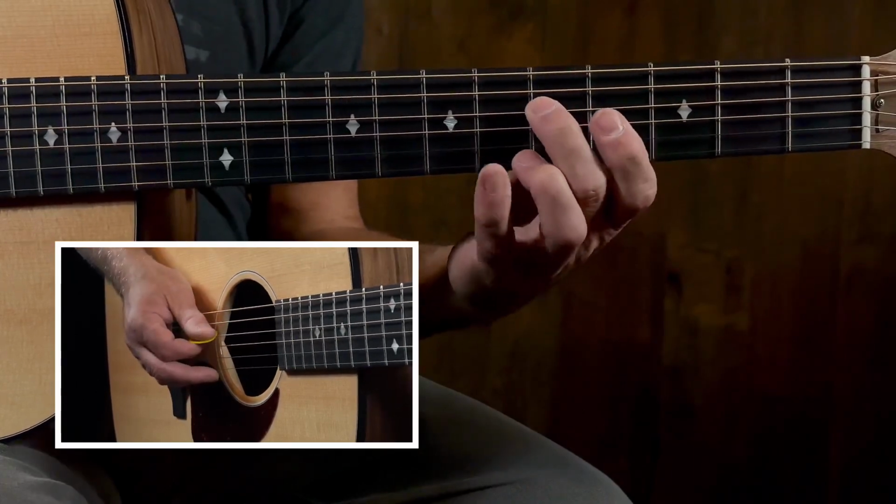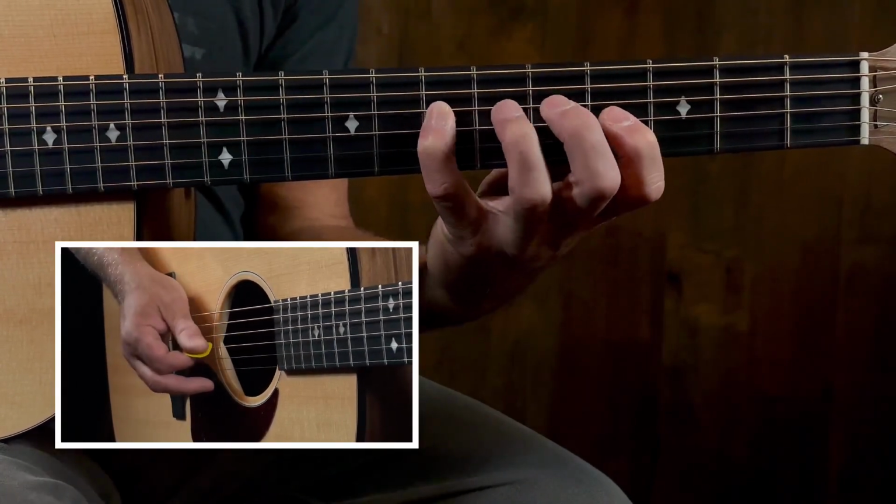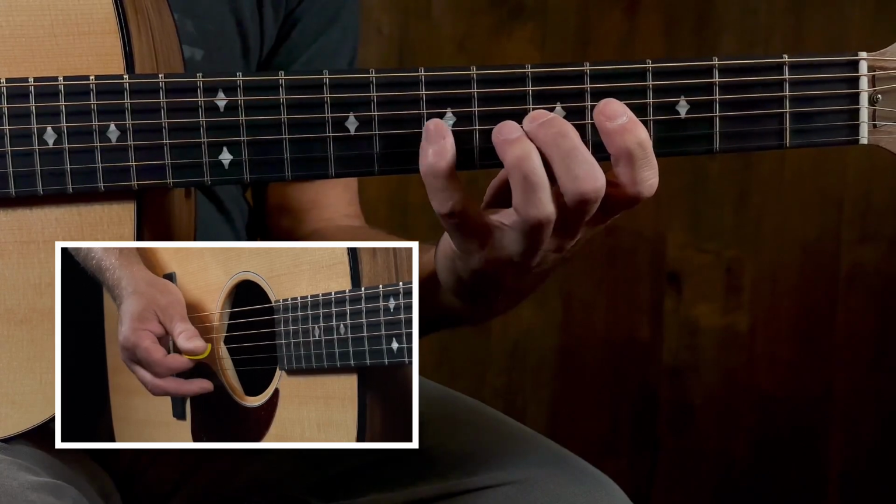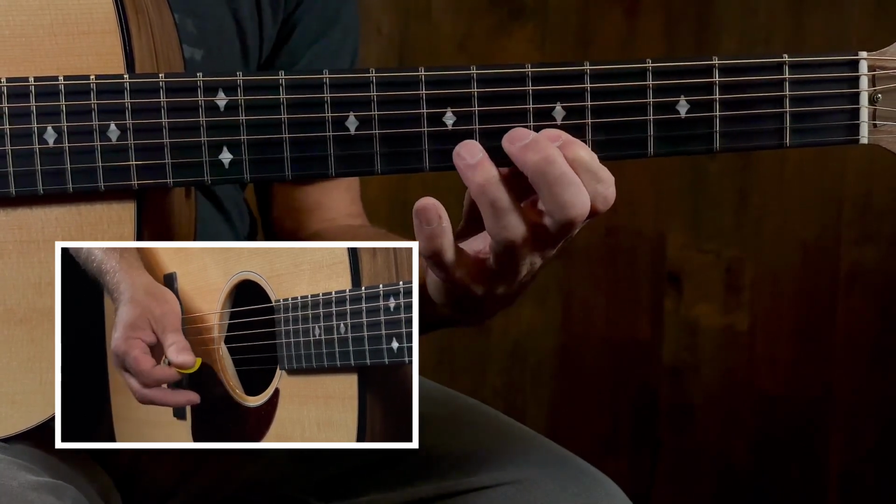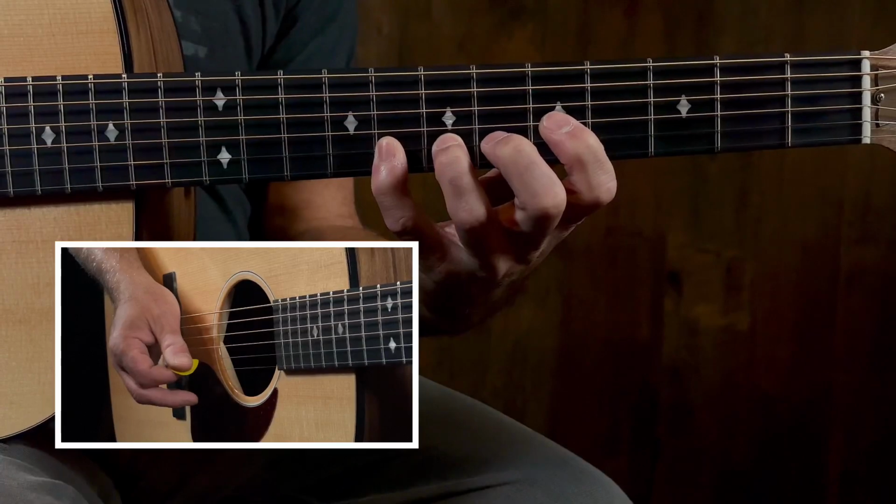So let's just try that again. We got all good. Shift. So there's our G major scale.